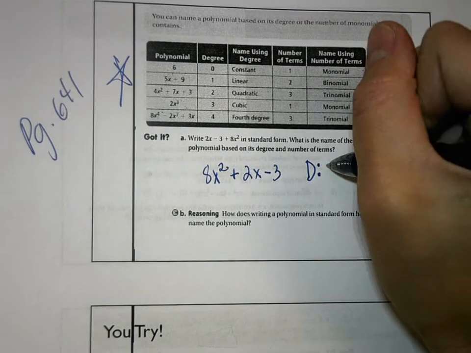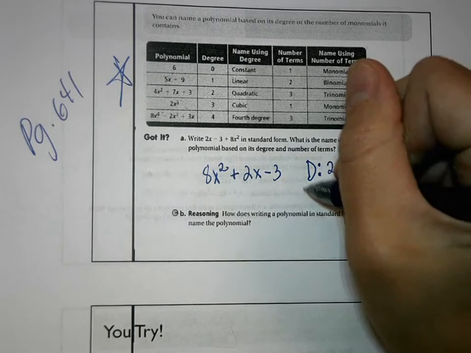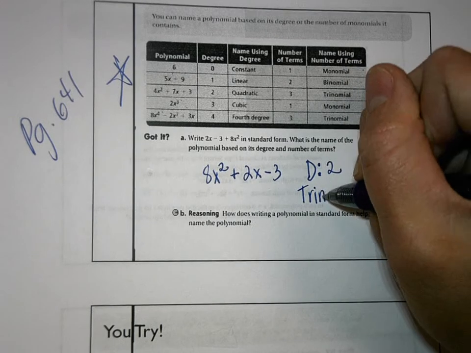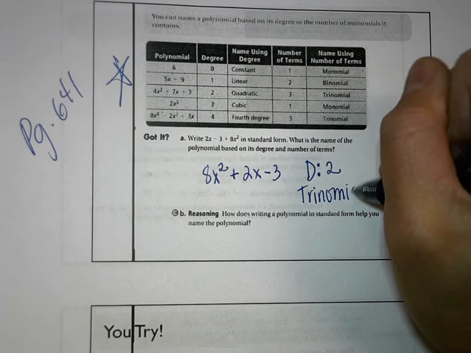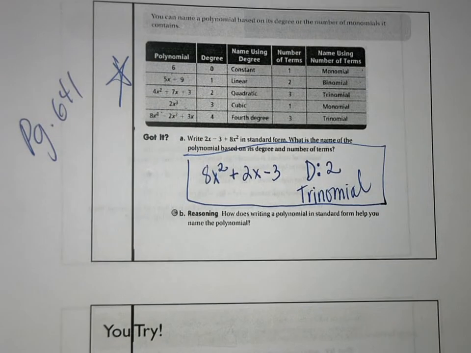2. And how do I know it's a 2? Very good. The highest exponent is 2. That means the degree is 2. What would I name this? Using, how many terms are there? 3. So it is a trinomial. Okay.